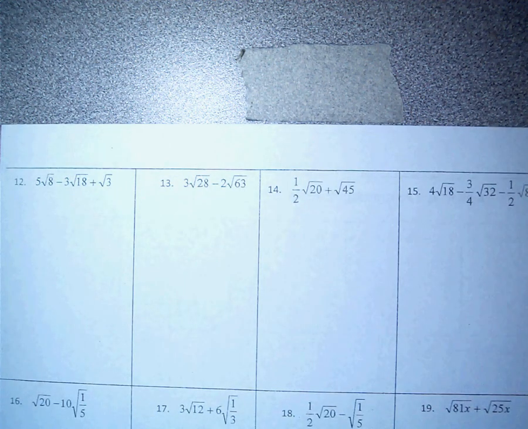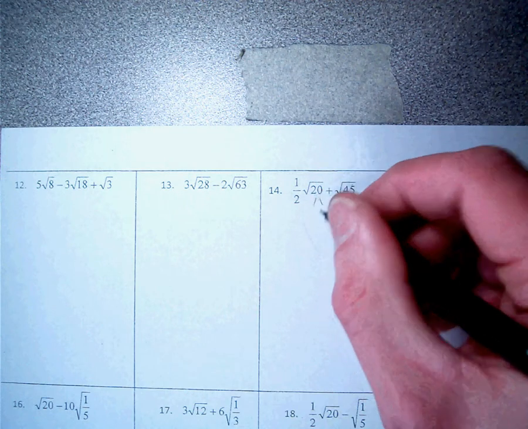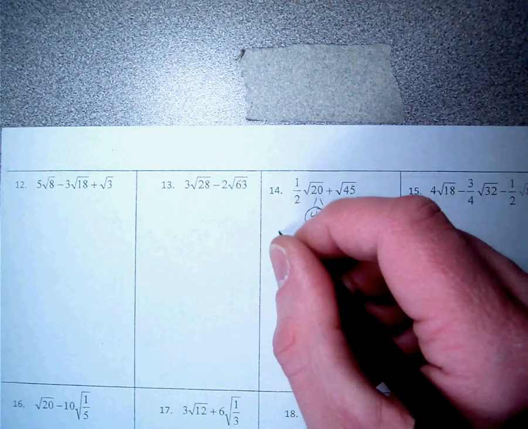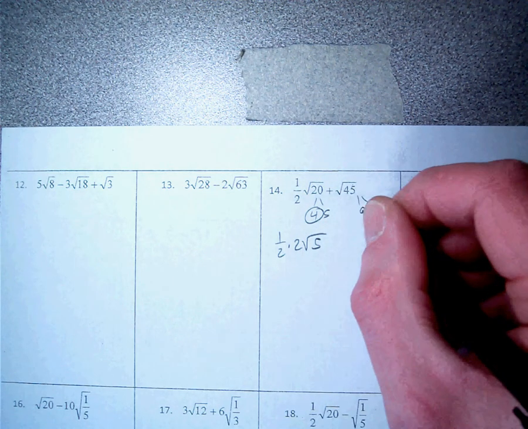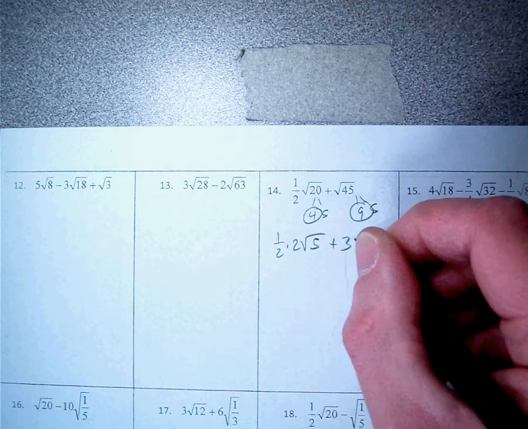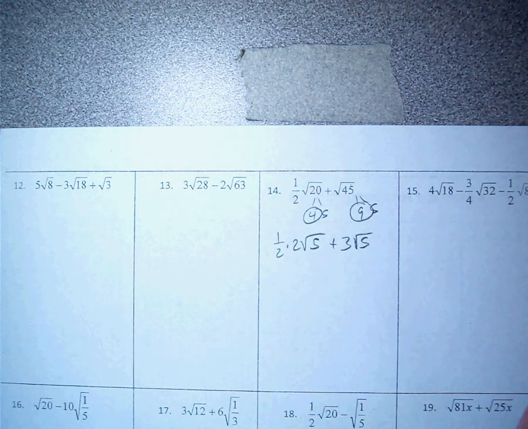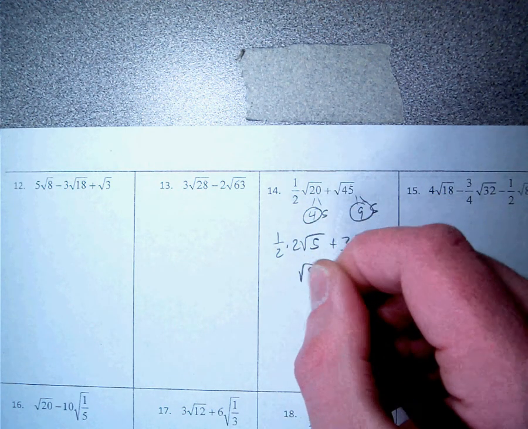14, let me think here. Yeah, I think 14 is a little bit interesting. In a way, let's go for 14. They do not match. The radicands do not match. Let's simplify it. The 1/2 is going to multiply with the 2 that comes out. Square root of 9 is 3. Yeah, this one isn't so bad. Half of 2 is 1. You can just write that as square root of 5.